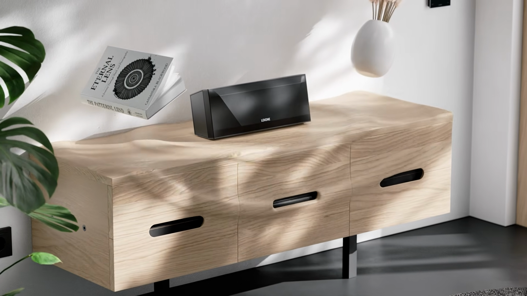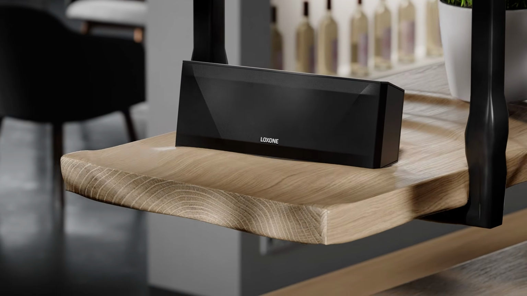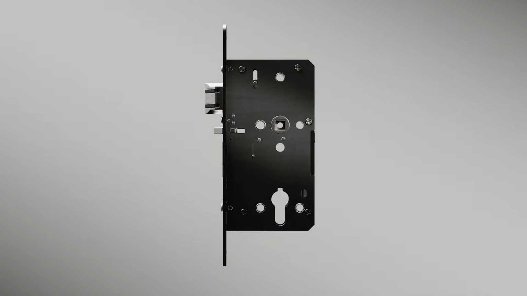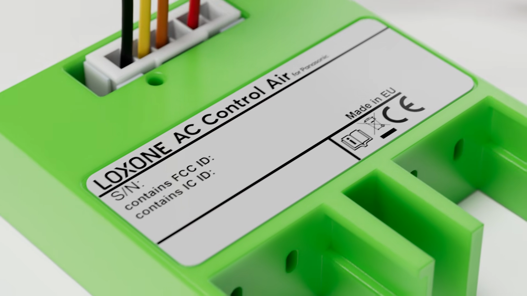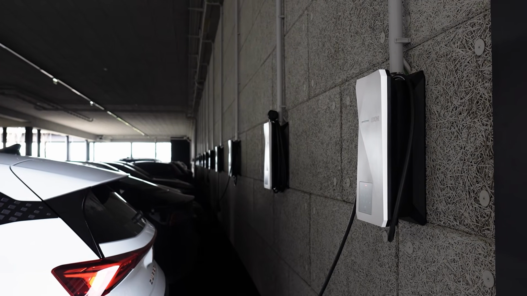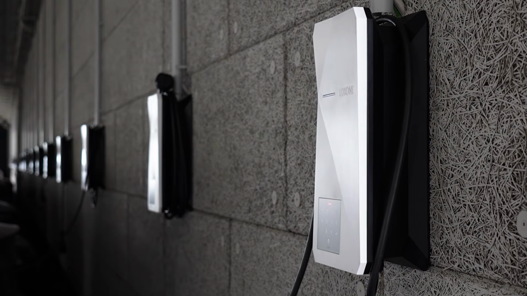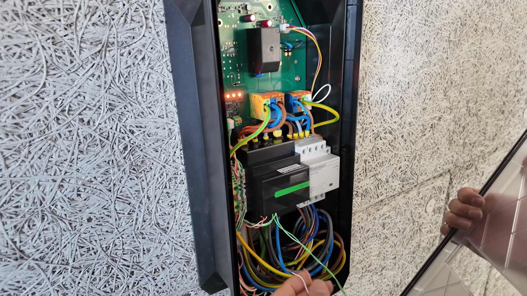Also new in the Config 17, of course, are our new products, the Door Lock Air and the AC Control Air for Panasonic, and there is something new for the Wallbox Air, which we were waiting for a long time. The Wallbox Air now has the Tree interface unlocked, so you can connect, for example, the Tree Energy Meter directly to the Wallbox Air.